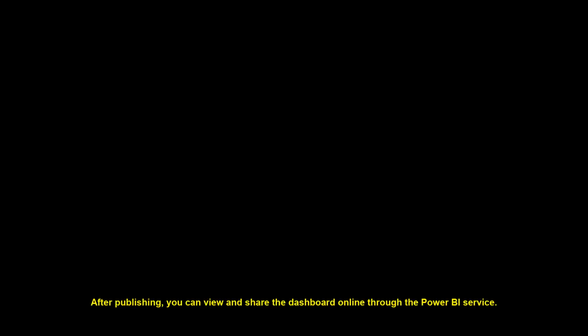After publishing, you can view and share the dashboard online through the Power BI service. Explore your dashboard and utilize interactive features to gain deeper insights into your data. Continue to refine your dashboard as new data becomes available or as analyses evolve. This marks the completion of your data visualization dashboard in Microsoft Power BI.